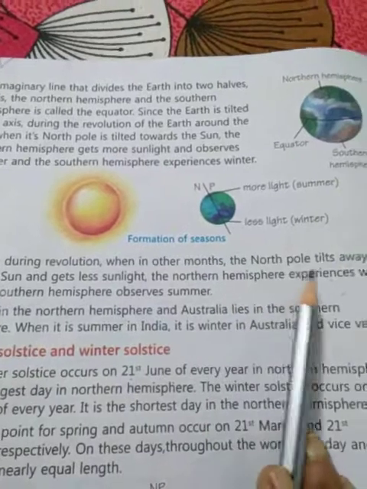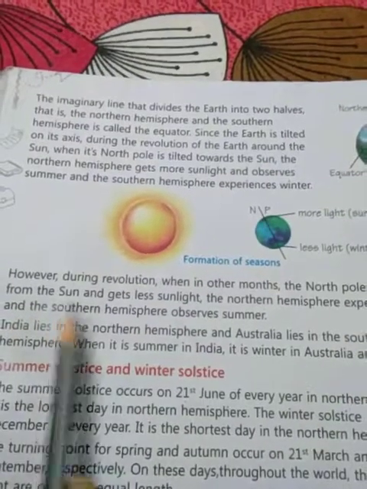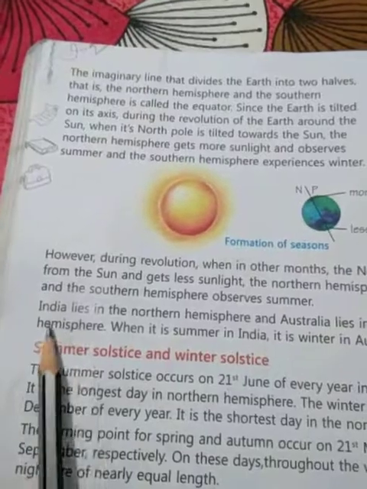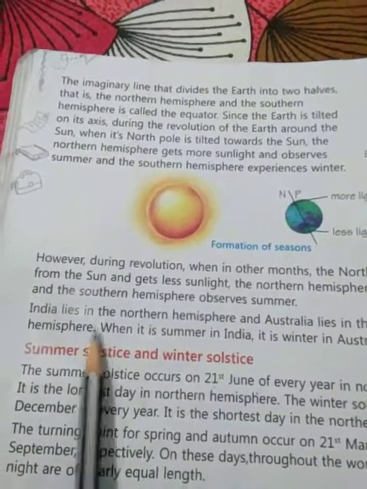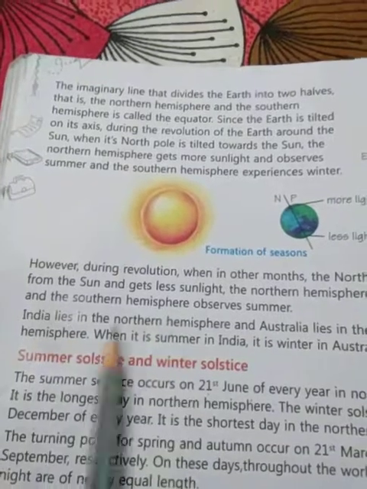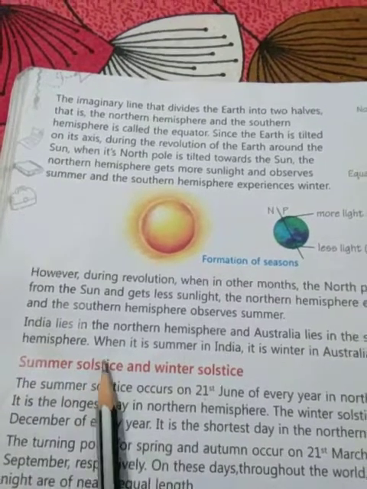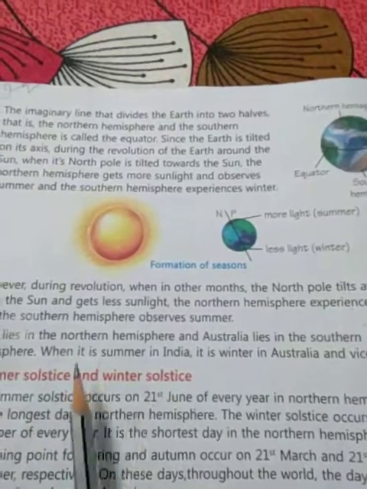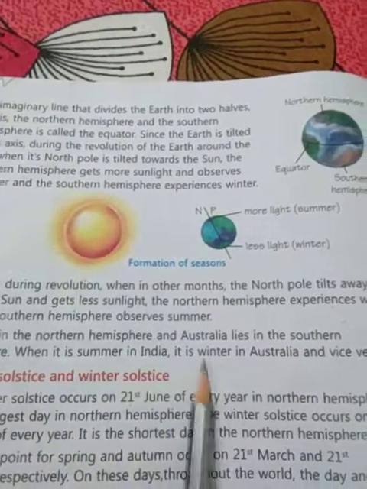However, during the revolution, when in other months the north pole tilts away from the sun and gets less sunlight, the northern hemisphere experiences winter and the southern hemisphere observes summer. India lies in the northern hemisphere and Australia lies in the southern hemisphere. When it is summer in India, it is winter in Australia, and vice versa.